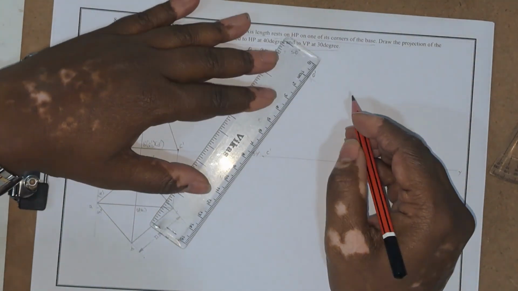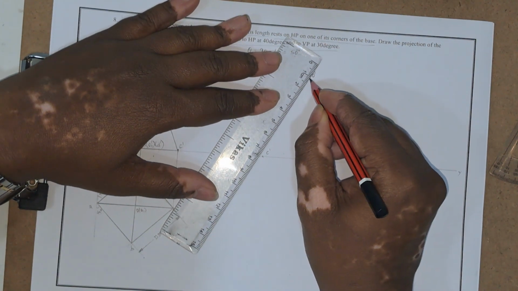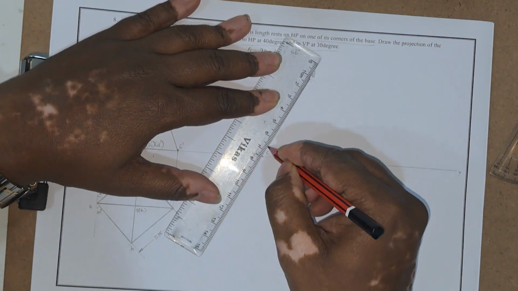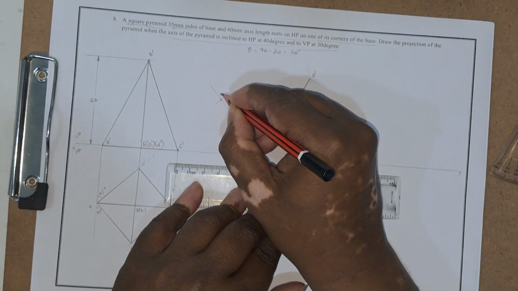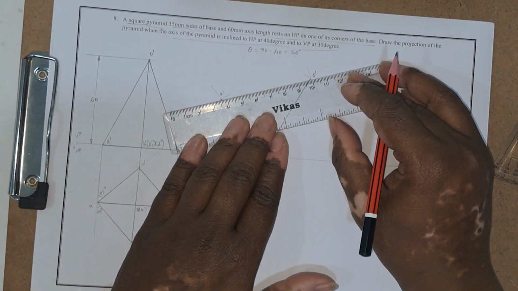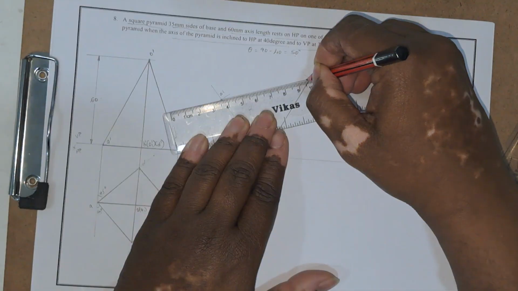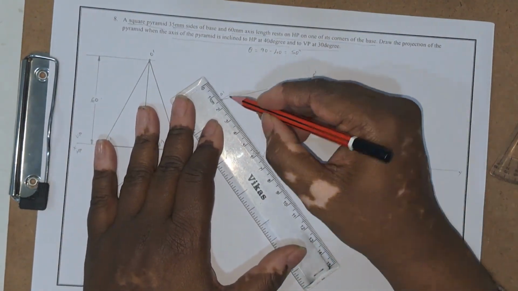Next, I'll join all these points now. O dash to C dash, O dash to A dash, and C dash to A dash.